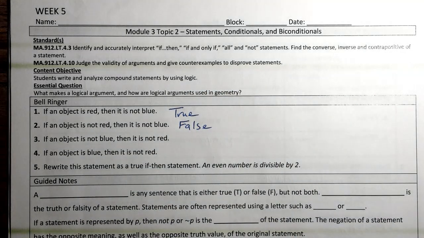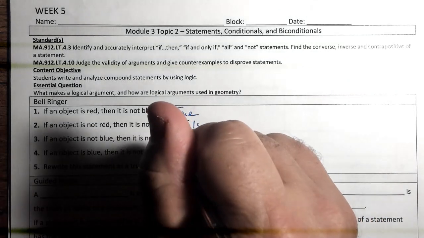Number 3, if an object is not blue, then it is not red. So again, if it's not blue, it's not red, what if it's white? What if it's black? What if it's clear? You know? So again, false.